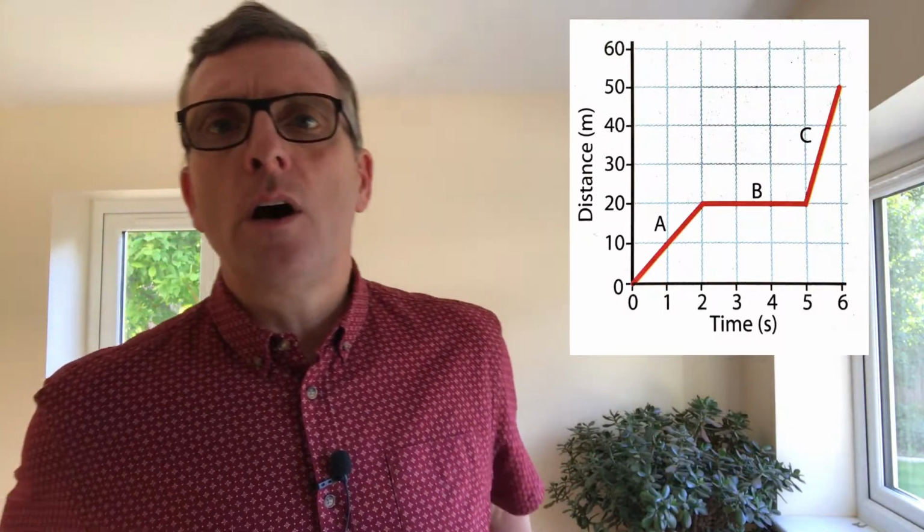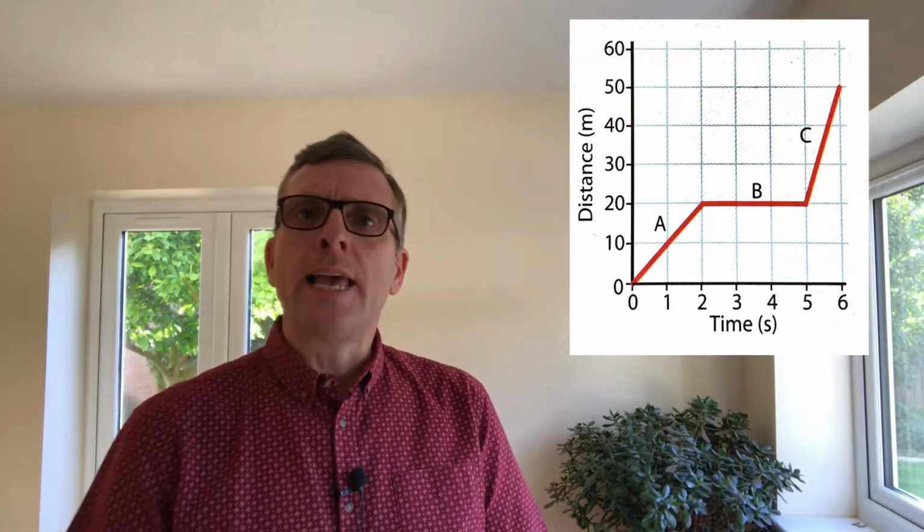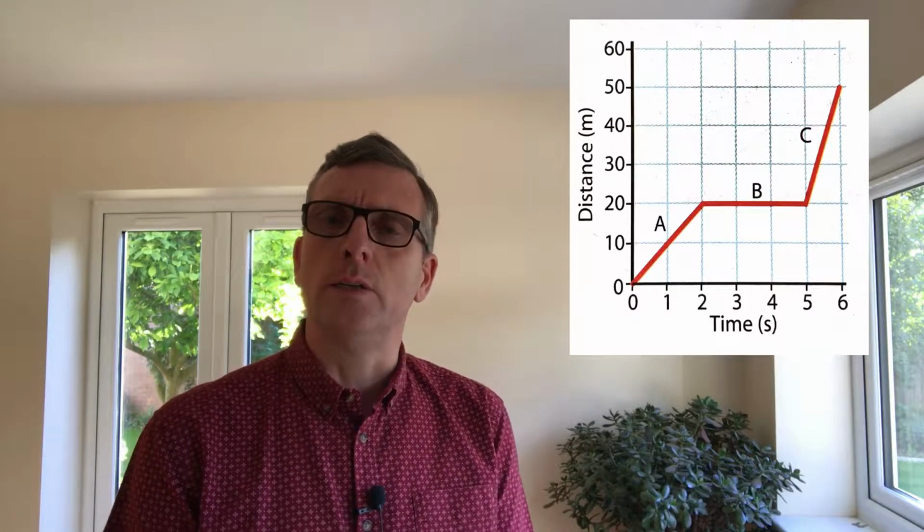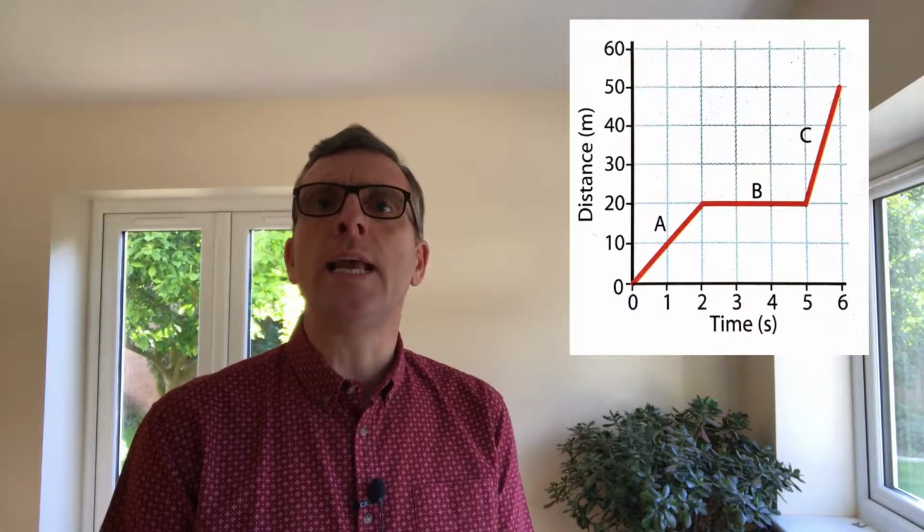Line B shows the car is stationary. It is a constant distance from the start point, so the line on the graph is flat. Line C shows the car moving off again, but you can see it is different to the initial movement of the car. It's still moving away from its start point, but it's moving faster than before.